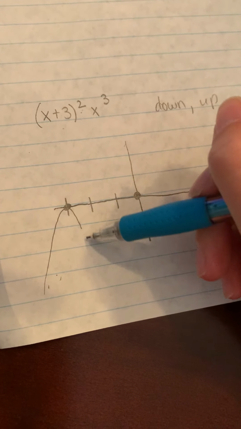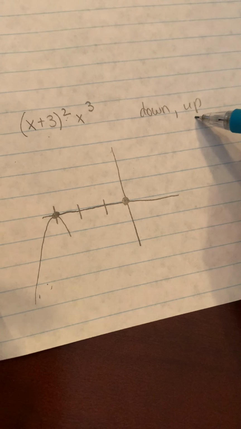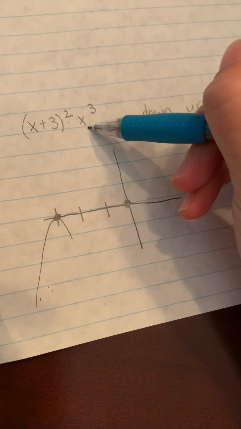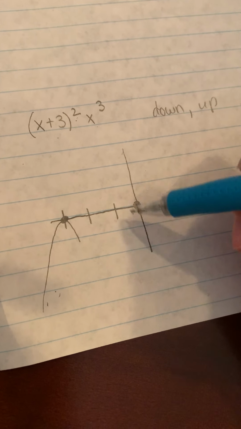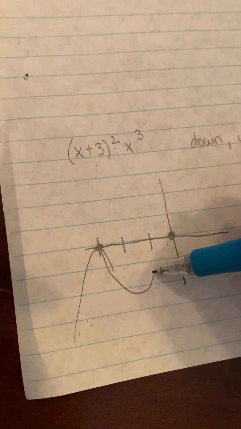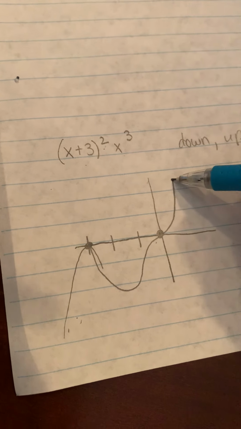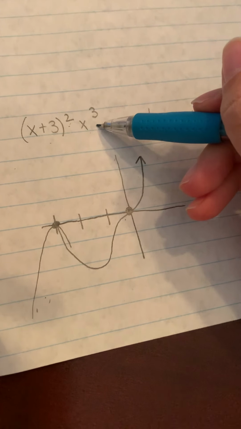I'm not just going to end down because I have to get back through this root, and I also know my end behavior is up. Well, when I go to x cubed, that's the root of 0. It's an odd multiplicity, so I'm going to come back up, but this one is going to curve like a cubic because it is to the third.